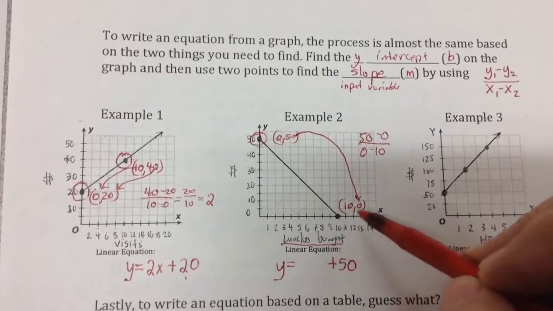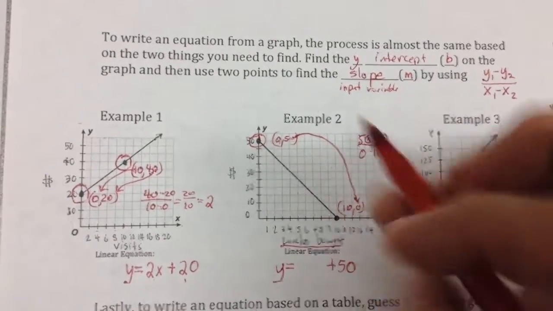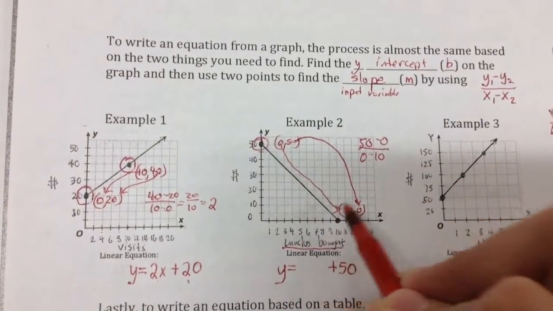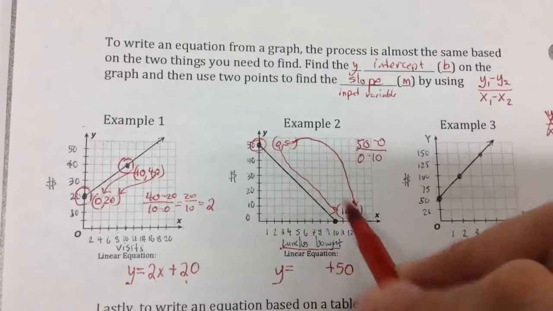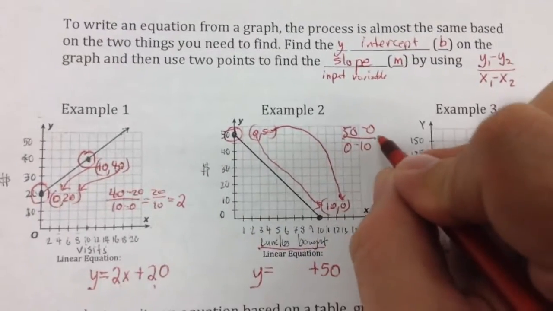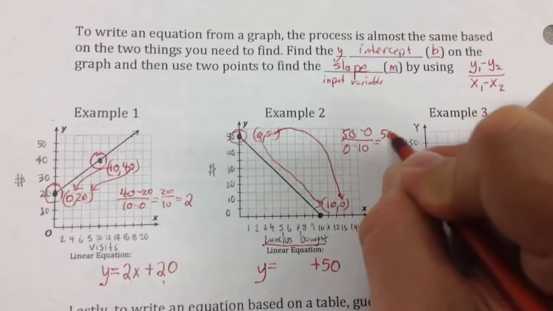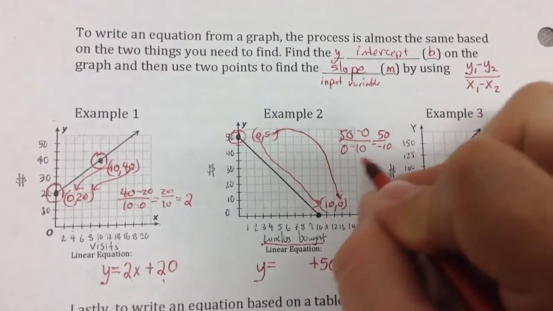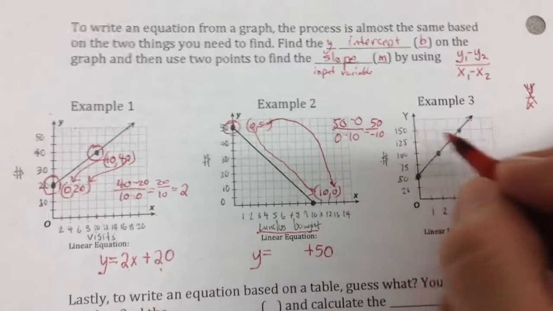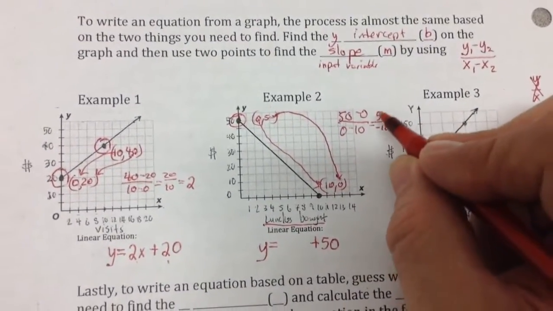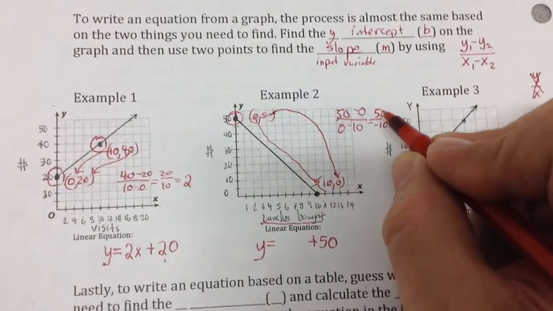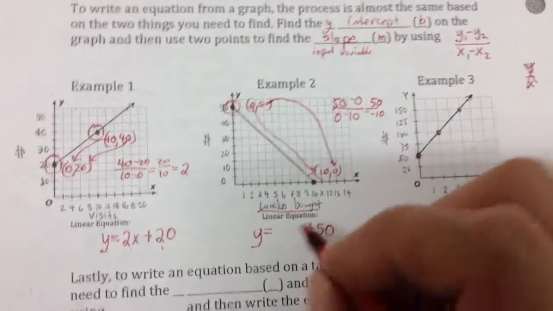So 50 minus 0 is your top, and then my x, again, I have to follow the same way. So if I went from this point down to this one, I got to go this one down to this one. So 0 minus 10. So when I do that, I get 50, and I get negative 10. 0 minus 10 is negative 10. So then using my math skills that I should know as an 8th grader, I remember a positive divided by a negative is a negative. Again, we have a negative slope here. 50 divided by negative 10 is negative 5.